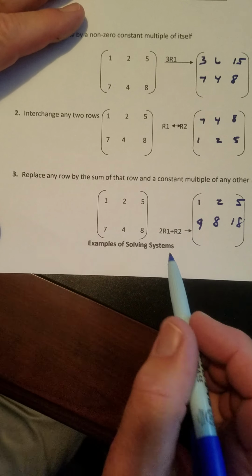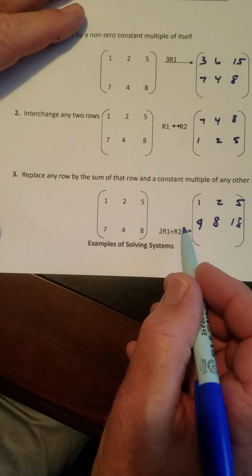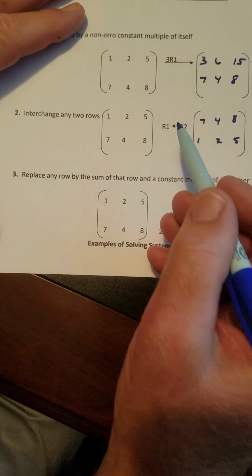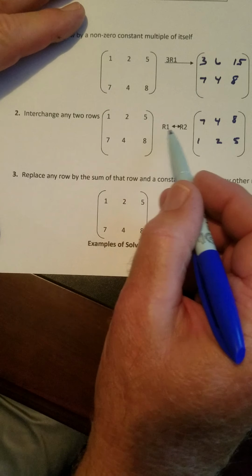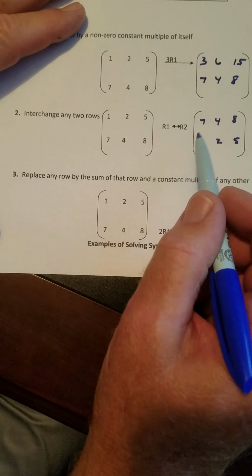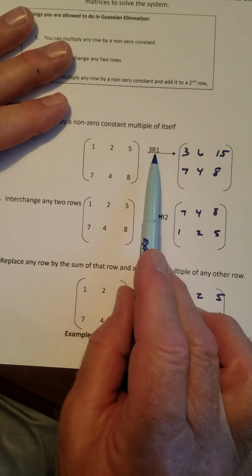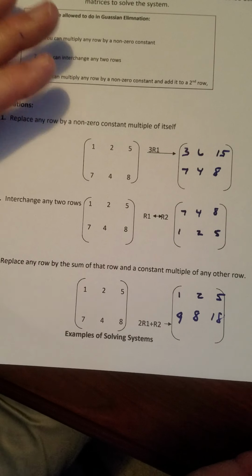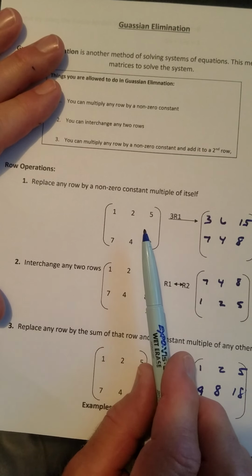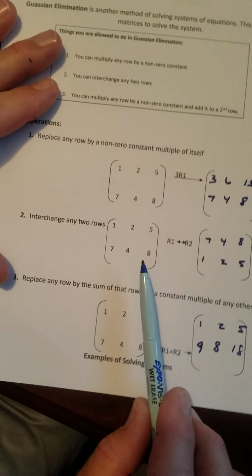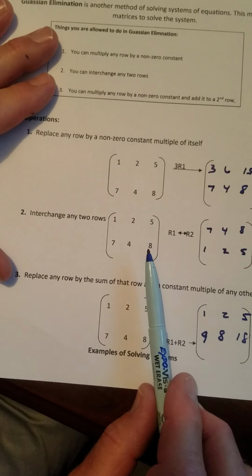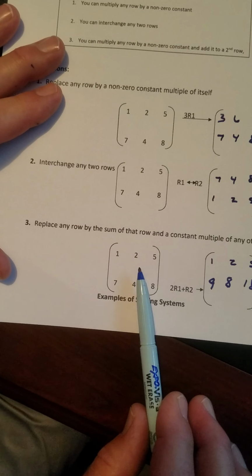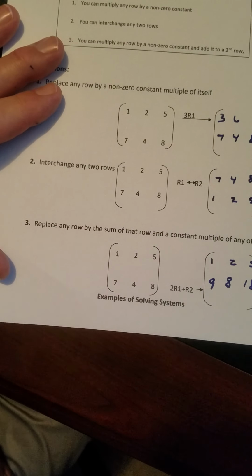So I changed the bottom row. Notice, since I was changing the bottom row, I lined my instructions up with the bottom row. Now it didn't matter in the last example because I was flipping the two rows. But go back up to the first one: I was changing the top row, so my instructions are lined up there. So I can multiply any row by a number. I can switch any two rows. I can take a row times a number and add the results to another row and come up with a brand new row.